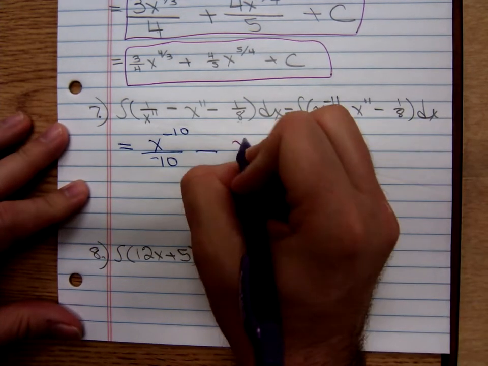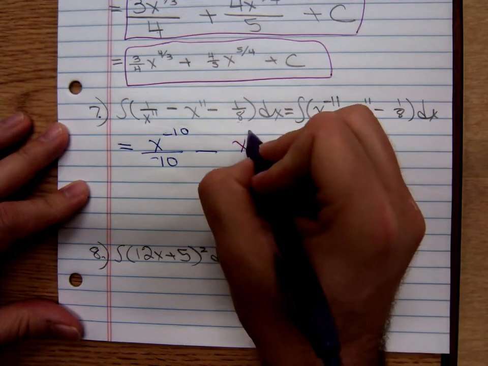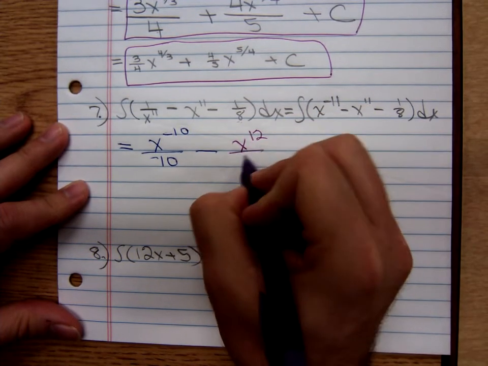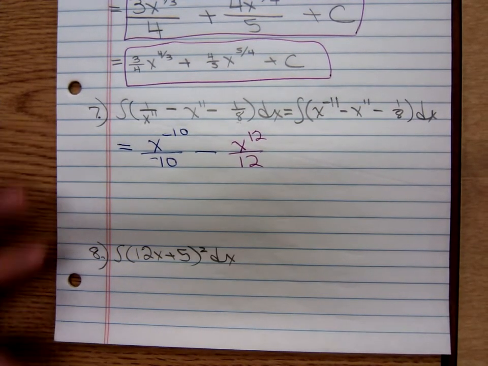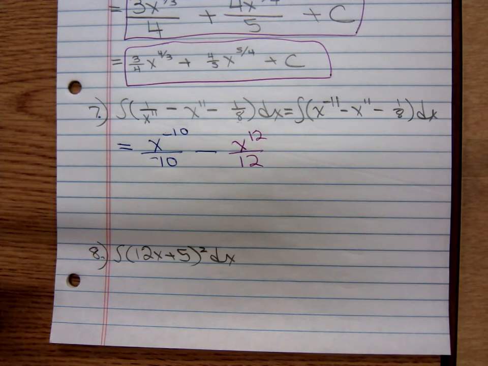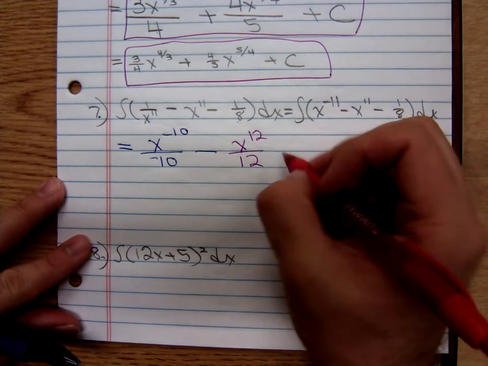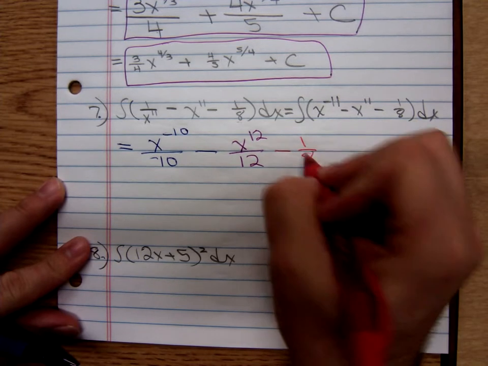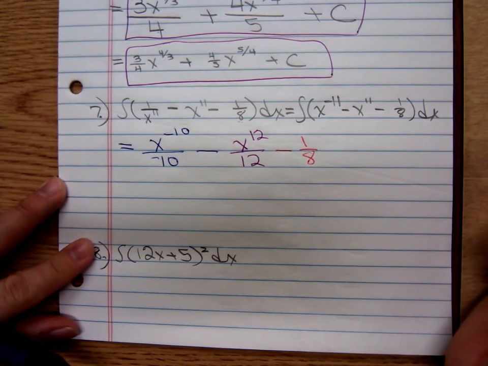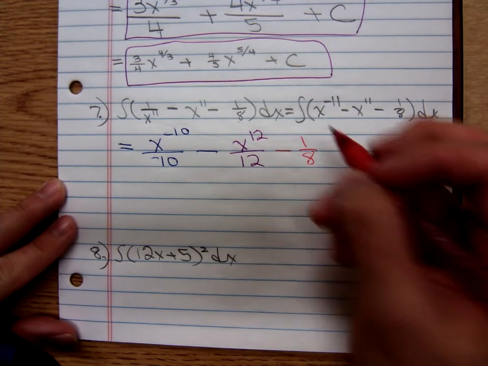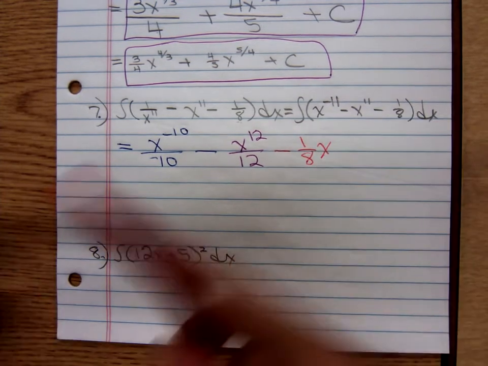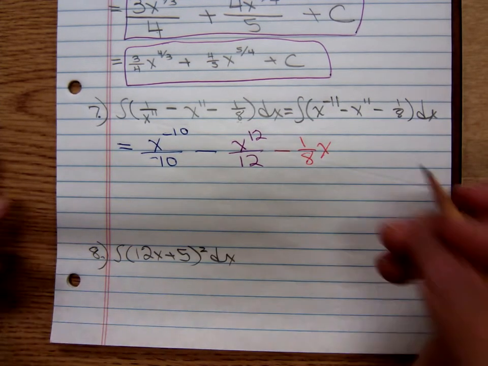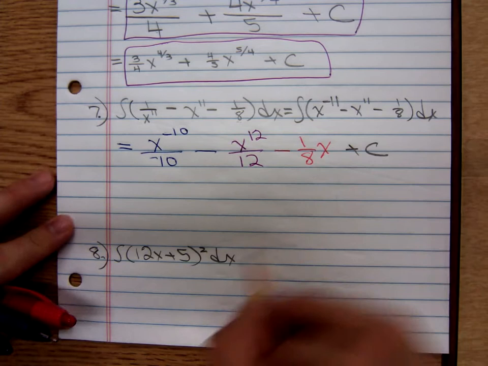Add 1. 11 plus 1, that gives us a 12. Divide by 12. The constant term, minus 1/8. That's a minus 1/8. What do we need to do there? We stick on an x plus my constant c.